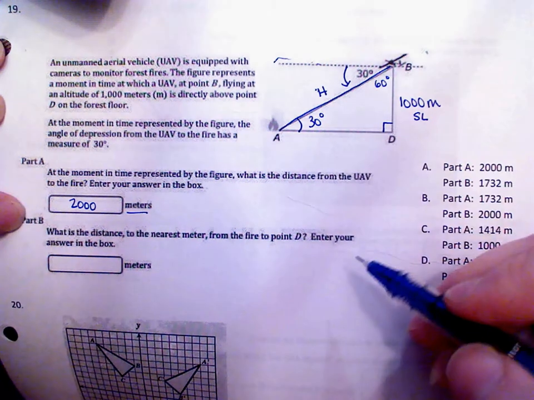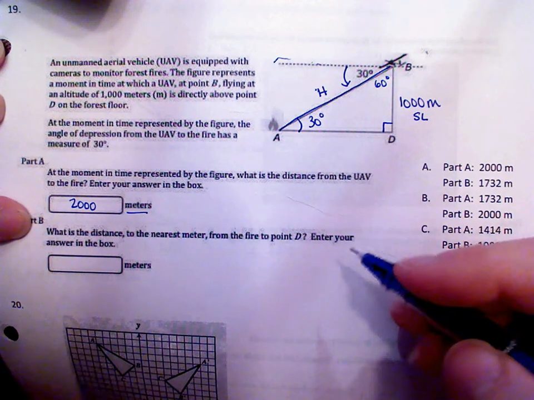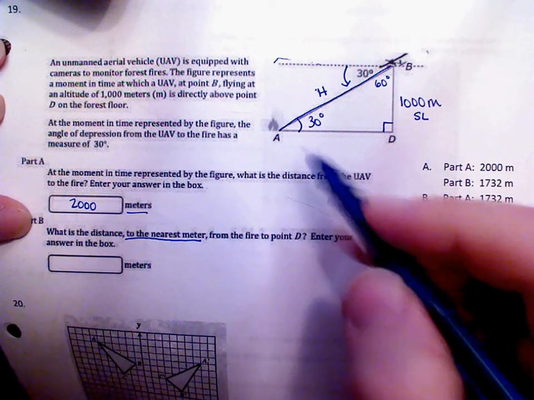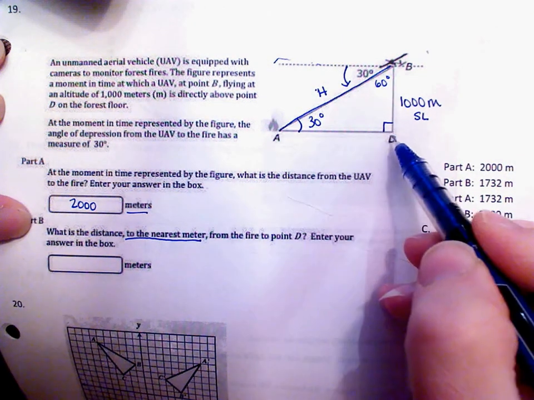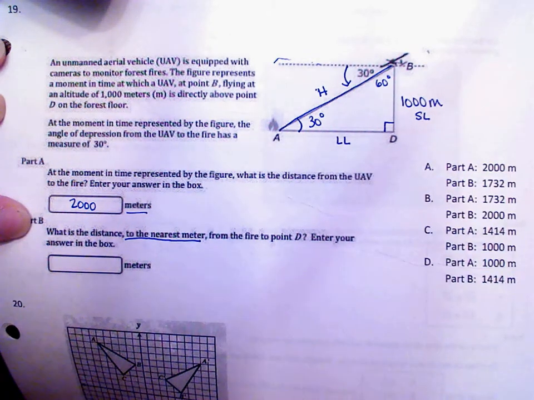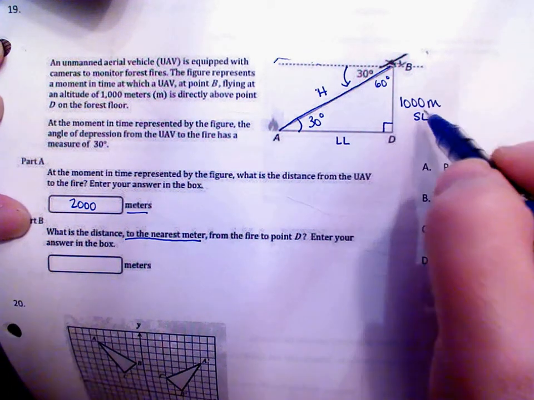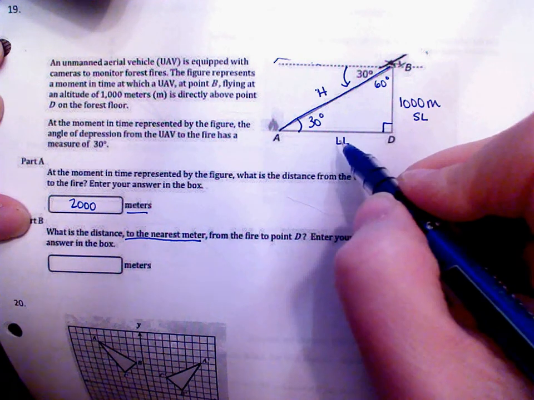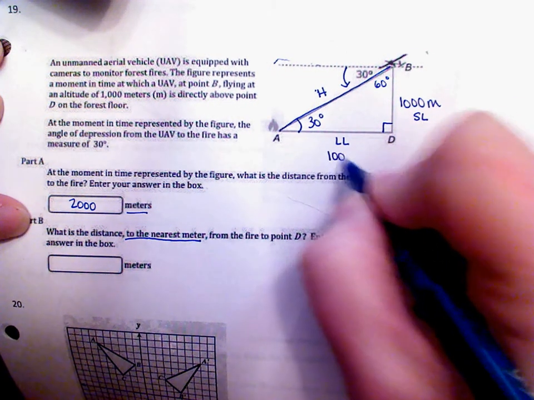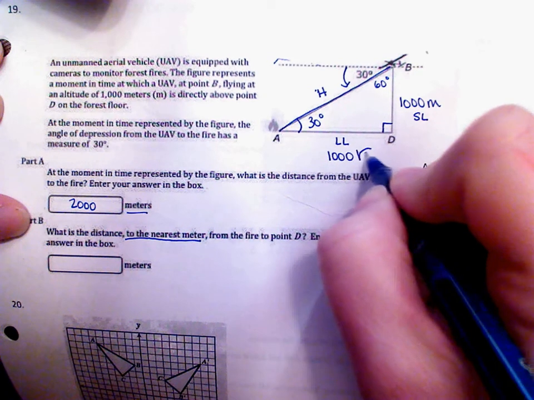In part B, it says what is the distance to the nearest meter, so we've got some rounding to do, from the fire to point D. So remember, that's called the long leg in this scenario. So to go from the short leg to the long leg, we know we multiply by the square root of 3. So the long leg is exactly 1,000 square roots of 3.